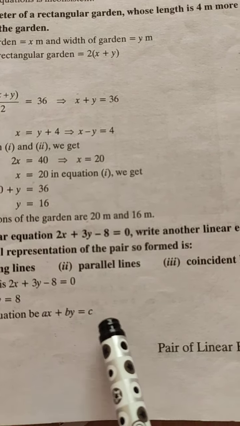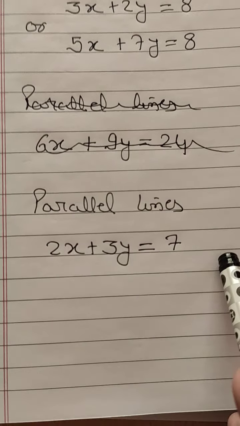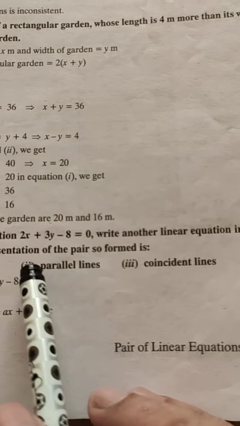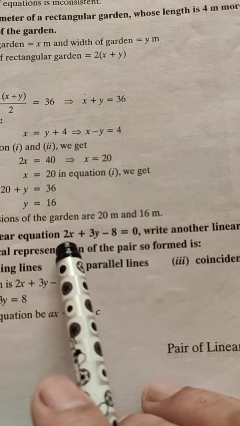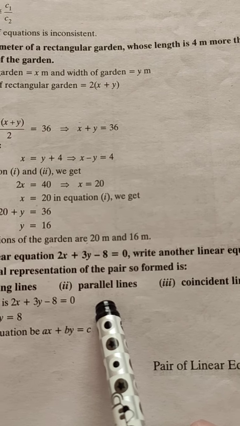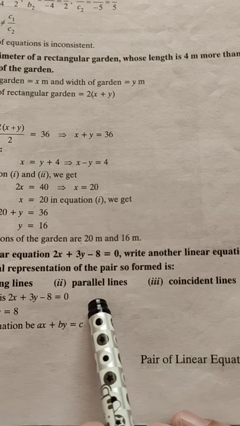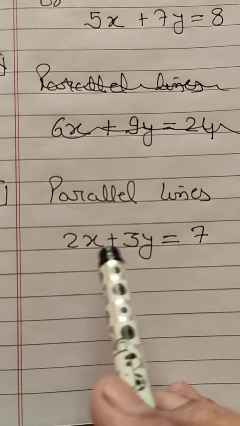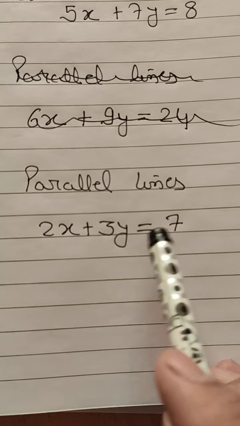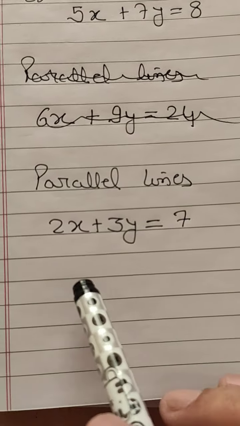Now next part, all of you see it. Which type of lines we want? Parallel lines. For parallel lines, 2x plus 3y is equal to 7. What I have done is I have kept the first two terms, 2x plus 3y, the same, because for parallel lines we want a1 upon a2 is equal to b1 upon b2 but not equal to c1 upon c2. So for parallel lines, 2x plus 3y I am keeping as it is, and here you will take such a value that a1 upon a2 is equal to b1 upon b2 but not equal to c1 upon c2. Our second part is complete.